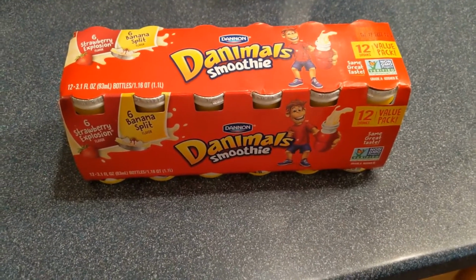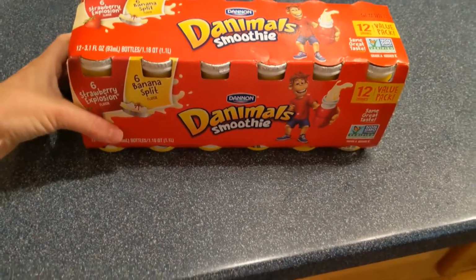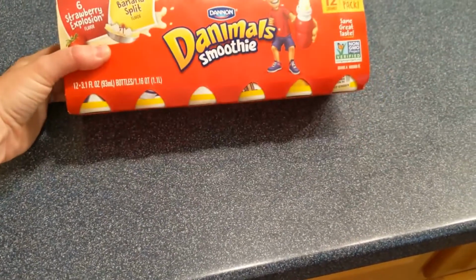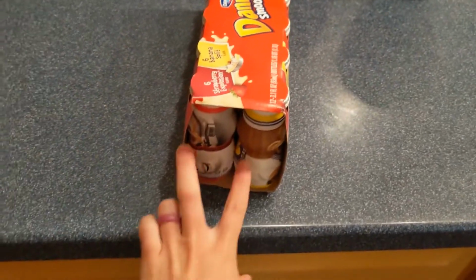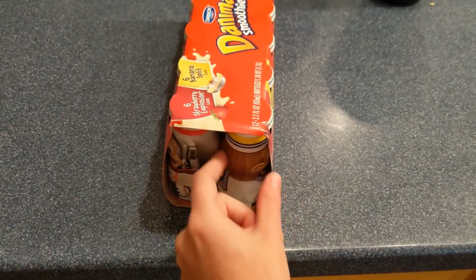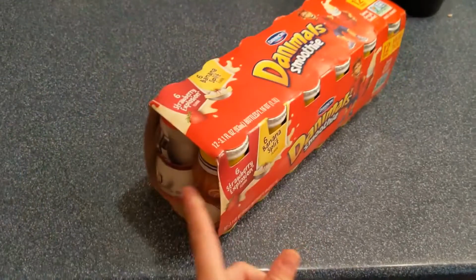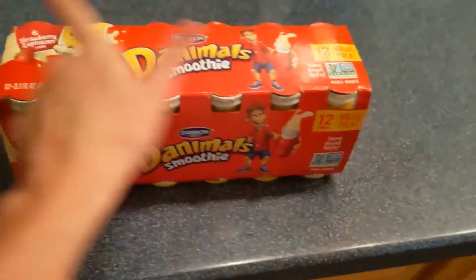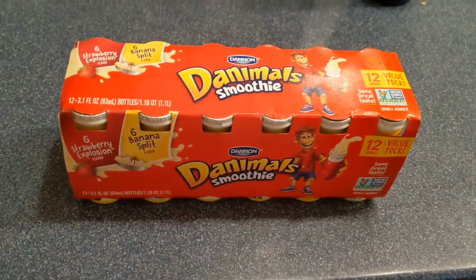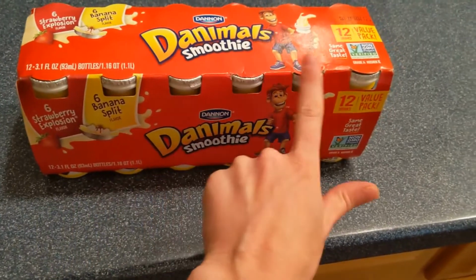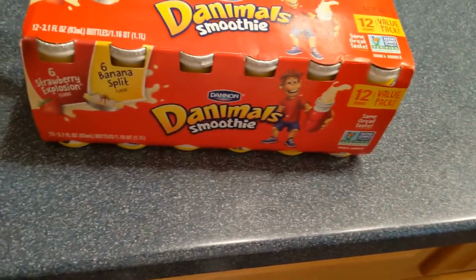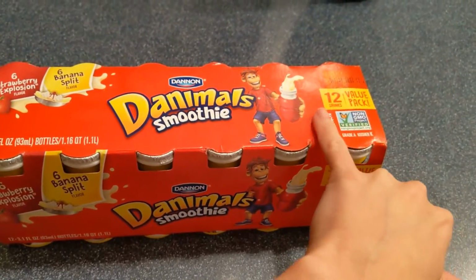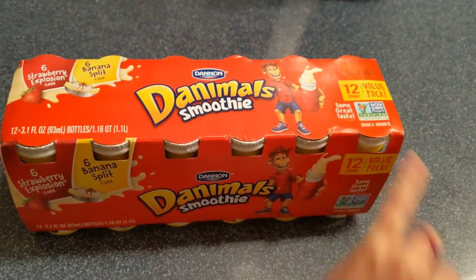Found some more again in the fridge. So this is a pack of little Danimals smoothies. Bennett loves these. But they are in, it looks like, 2 rows. There's 1, 2. So there's 2 rows. And there's 1, 2, 3, 4, 5, 6. So there's 6 in this row and 6 in this row. And it tells me there should be a total of 12 altogether.